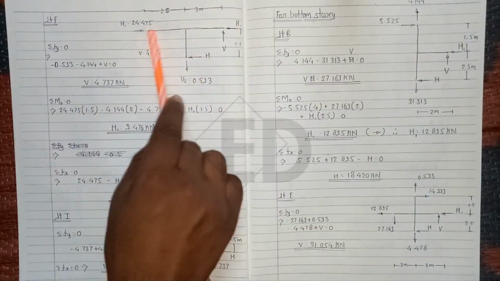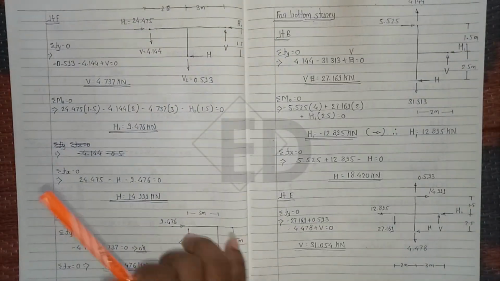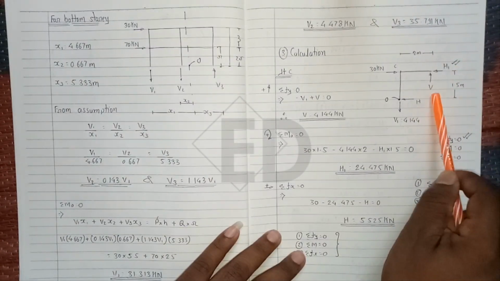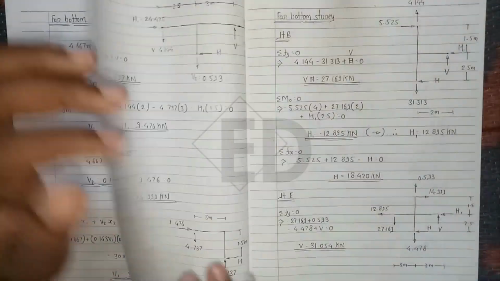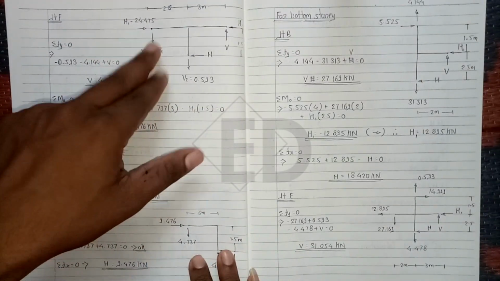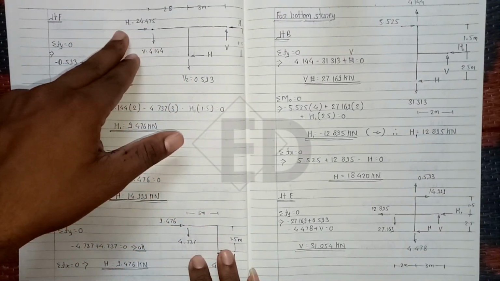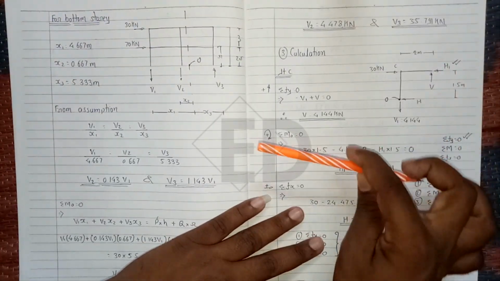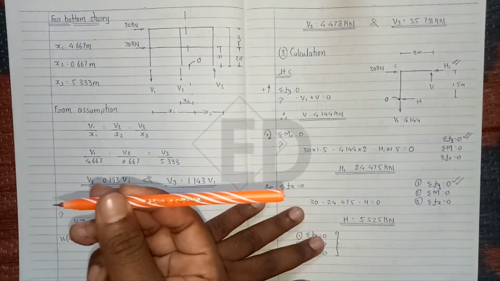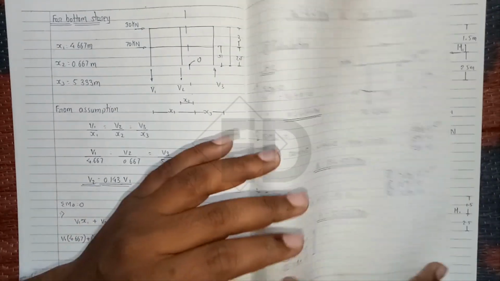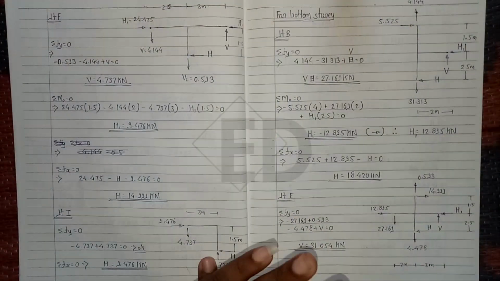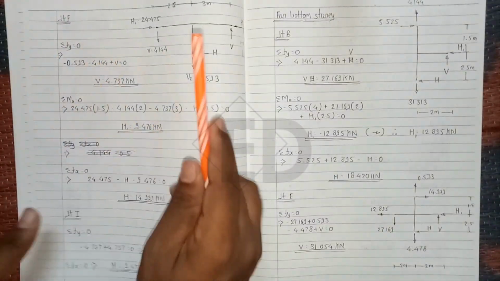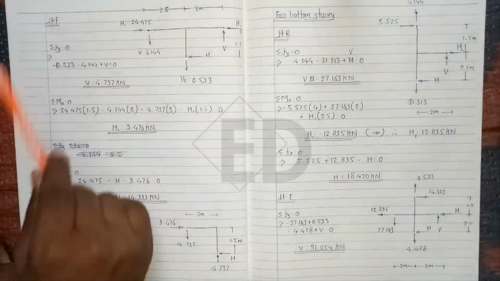Next joint. We know the frame is in equilibrium condition, hence we get exactly equal and opposite values, that is h1 and v1. So we get h1 in this direction, and for the next one h1 in the opposite direction, because our frame is in equilibrium condition. Hence this is joint F, and we are solving for joint F.